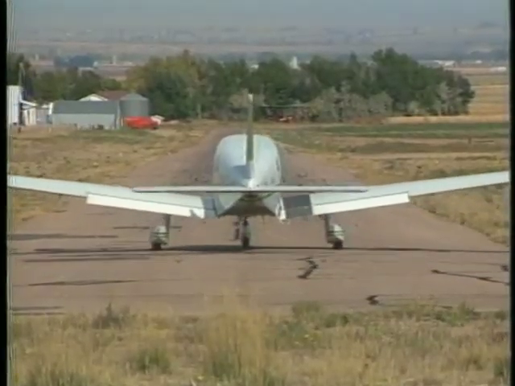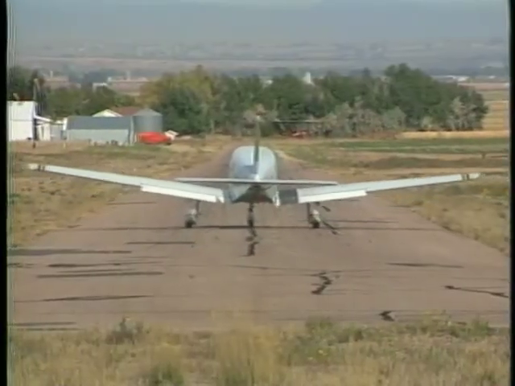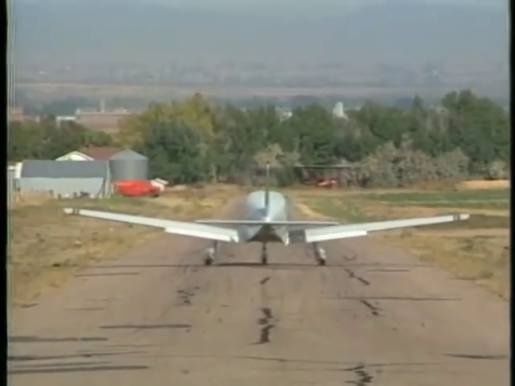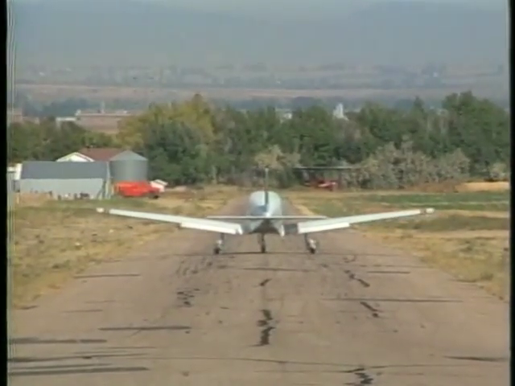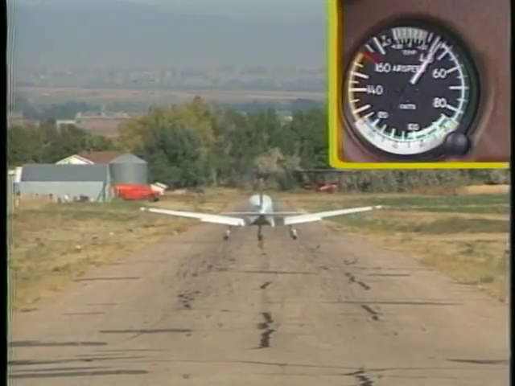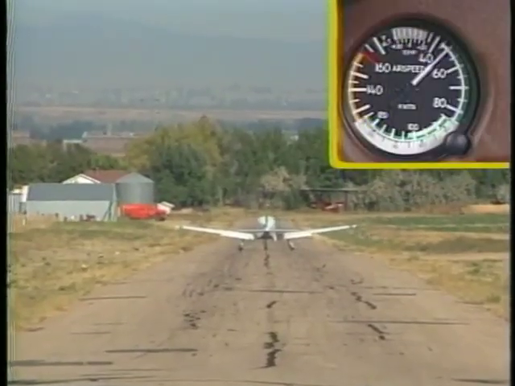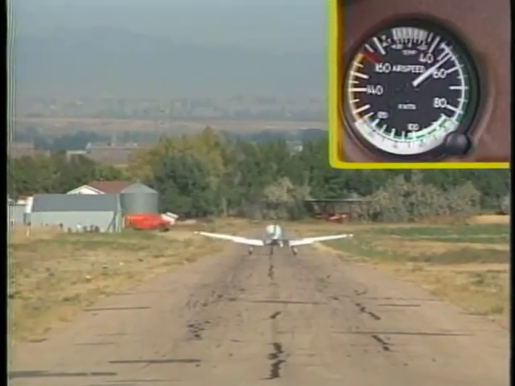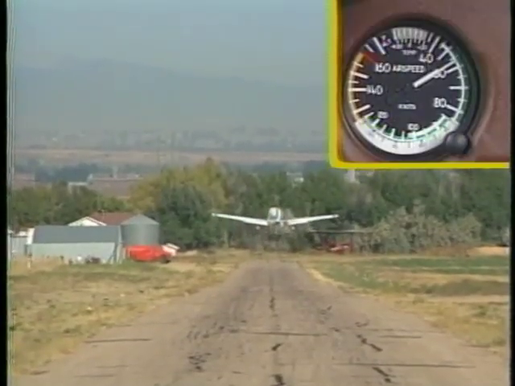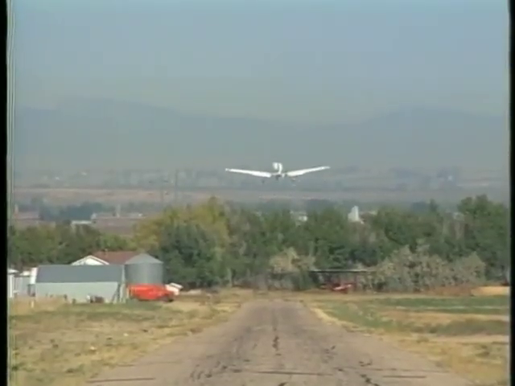Maintain positive directional control by using nose wheel steering until the rudder becomes effective. Allow the airplane to accelerate with the stabilator in a neutral position for minimum drag. When you reach the recommended liftoff speed, smoothly and positively rotate the airplane to an attitude which will achieve the best angle of climb airspeed, or the recommended climb speed. Maintain this speed until the obstacle is cleared.